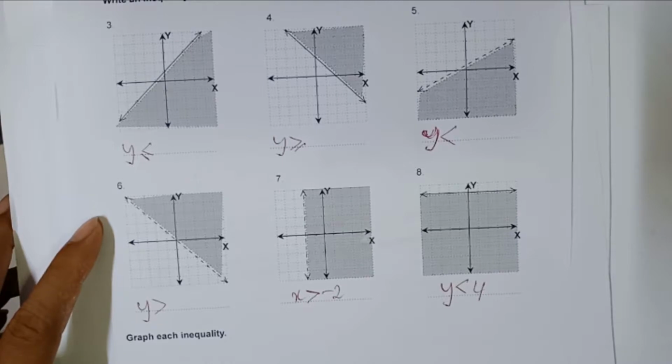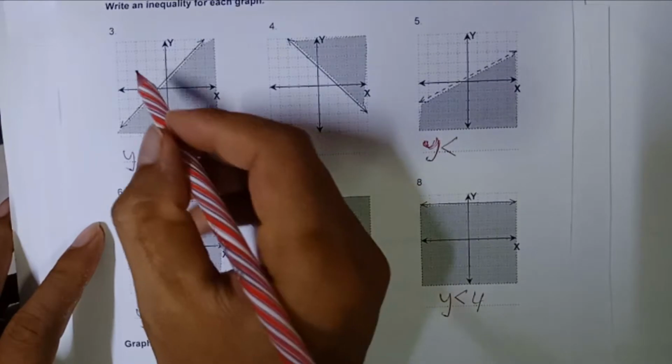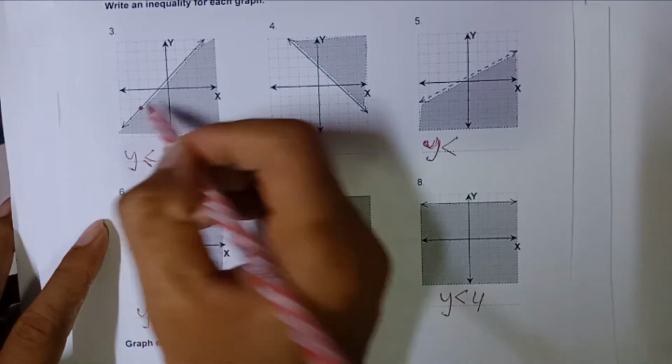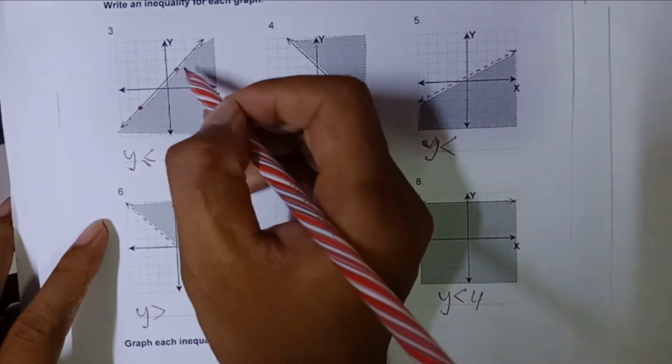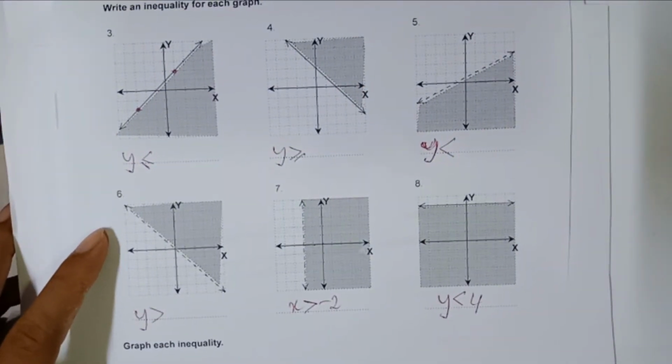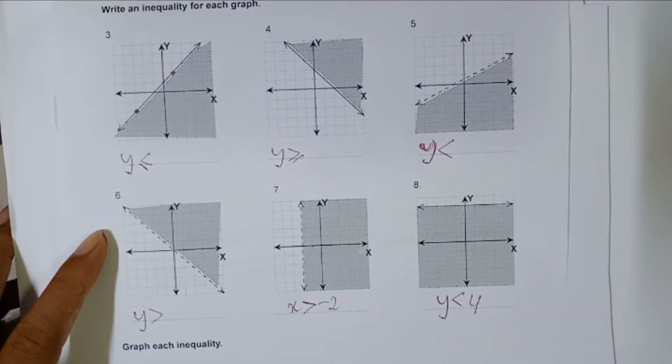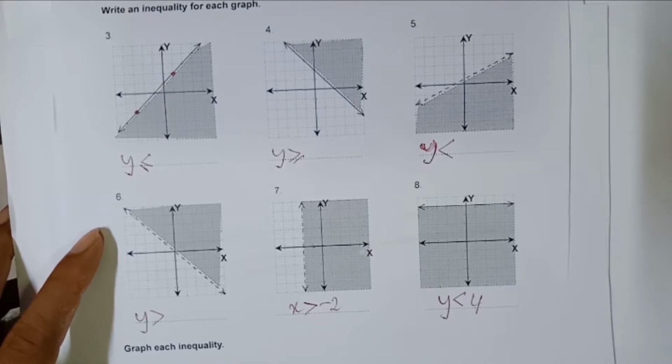Alright, now let's select a point and try to find a slope. Let's select 2 points. Okay, I will select this point and this point. They are exactly on the corner of our grading, which means they represent a whole number. Now let's try to find a slope.